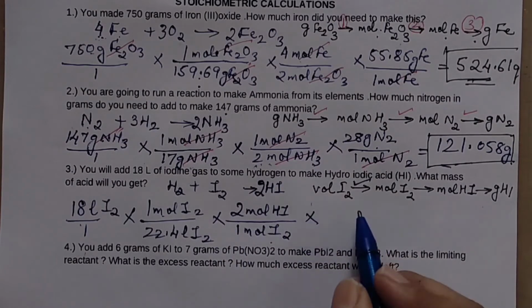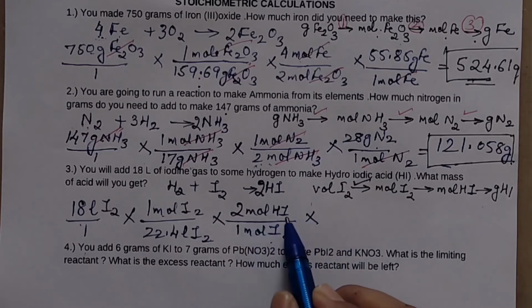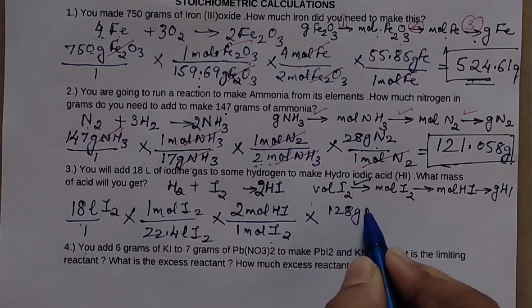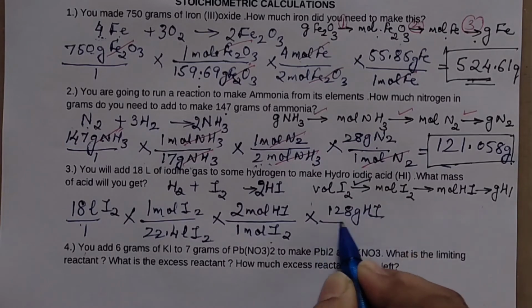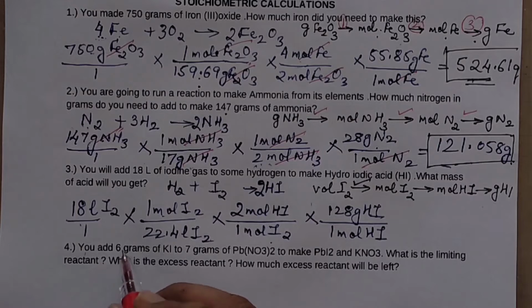And now you are expected to convert this into grams. So what is the molar mass of HI? With that you have to multiply. So it's 128 grams. 128 grams of HI by 1 mole of HI. Now let's see what all things we can cancel out. See, it's liter of iodine, liter of iodine.